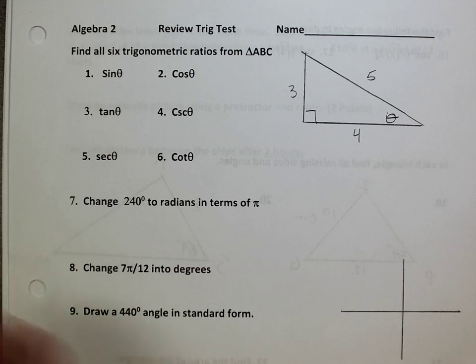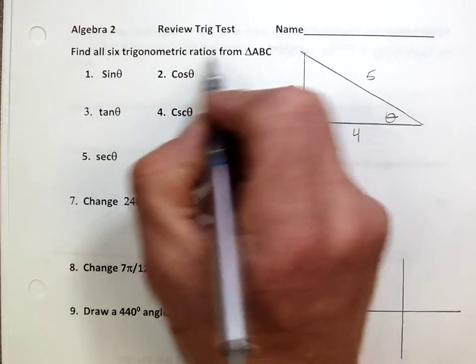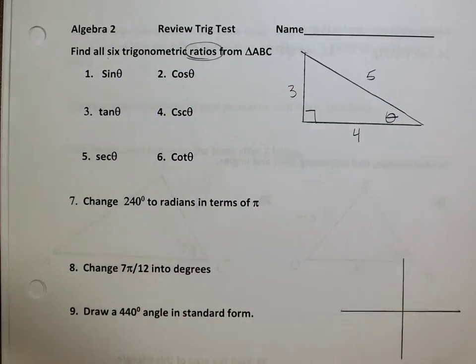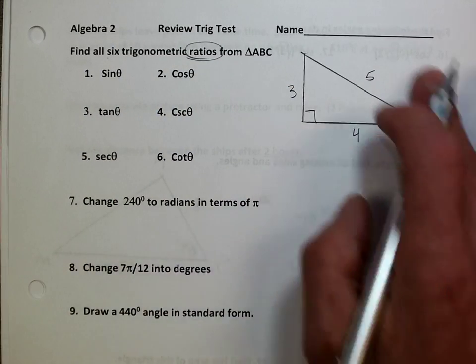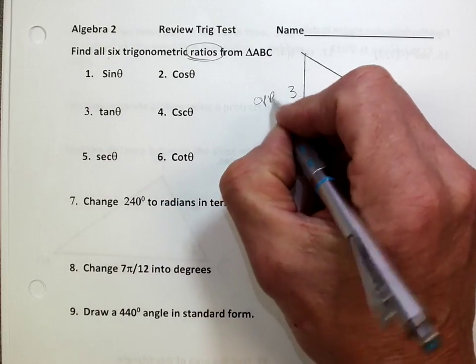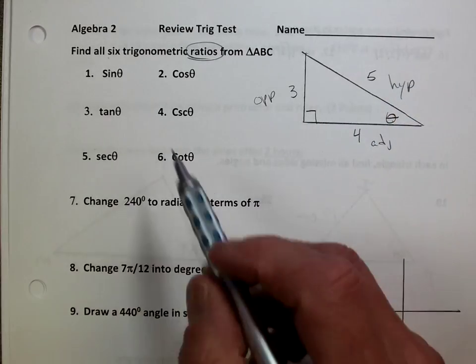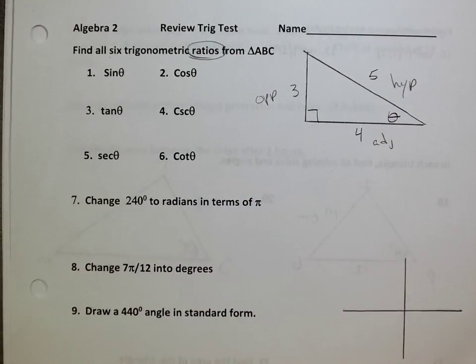So, trig review. Number 1 says find all 6 trig ratios. To be a ratio, we need fractions. Before we do anything, let's look at the triangle. Here's theta. This would be my opposite, adjacent, and my hypotenuse, okay? The first 3 are pretty easy. We're just going to use the right triangle trig stuff, which is up there.